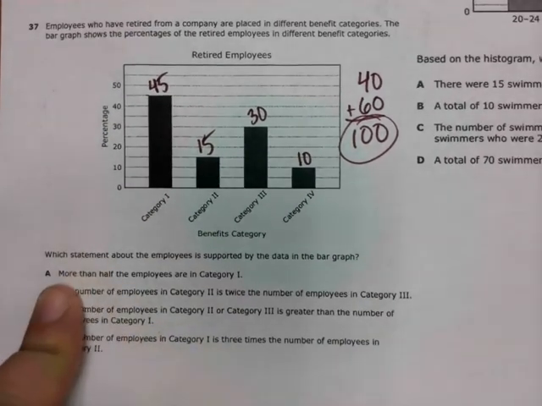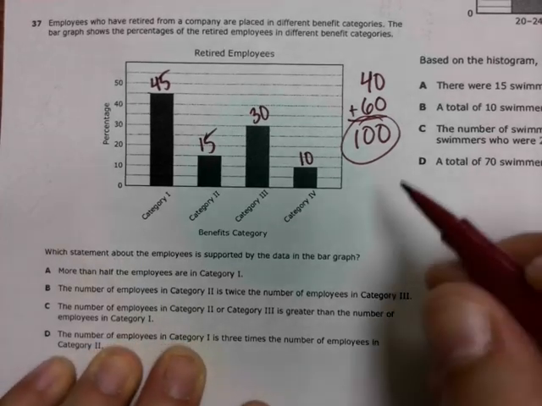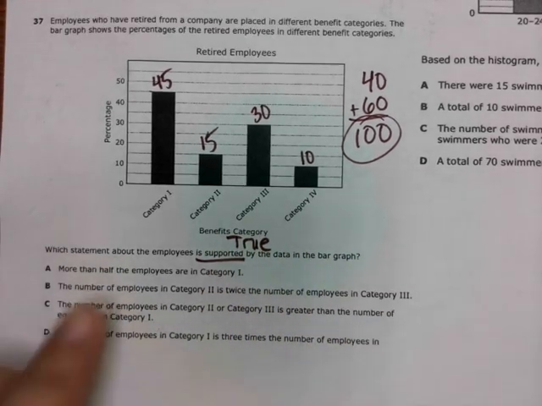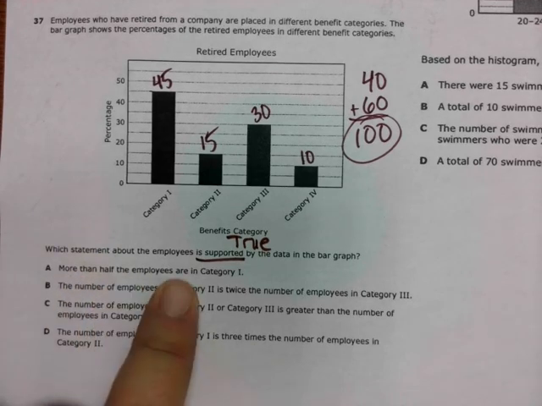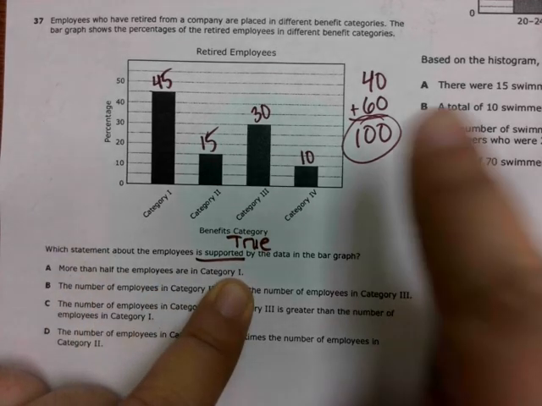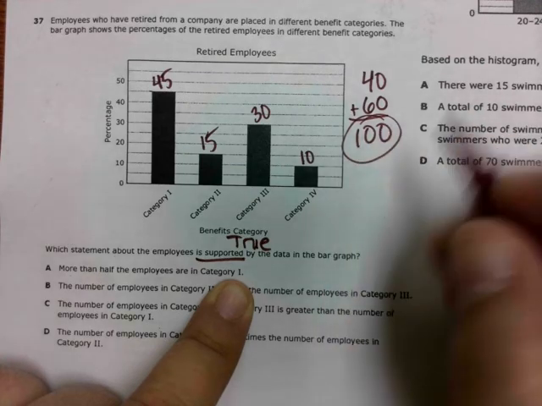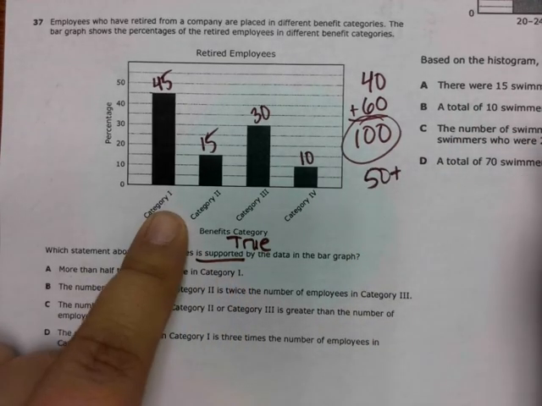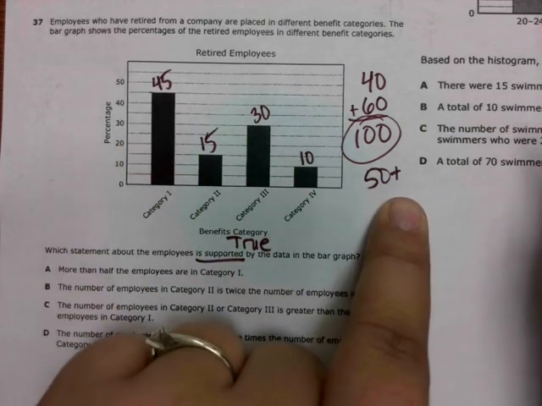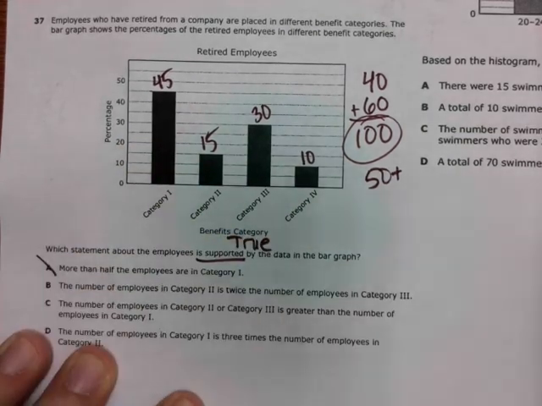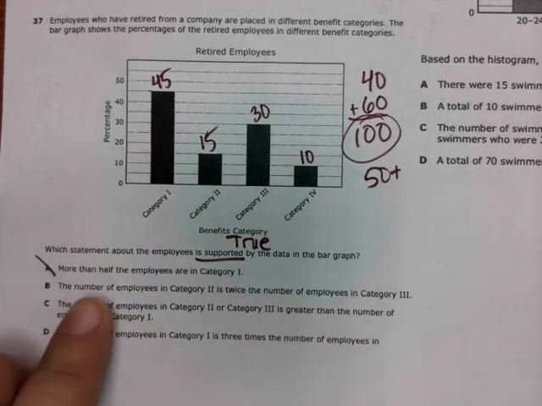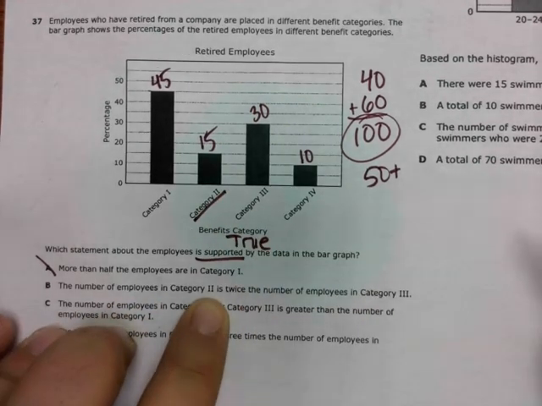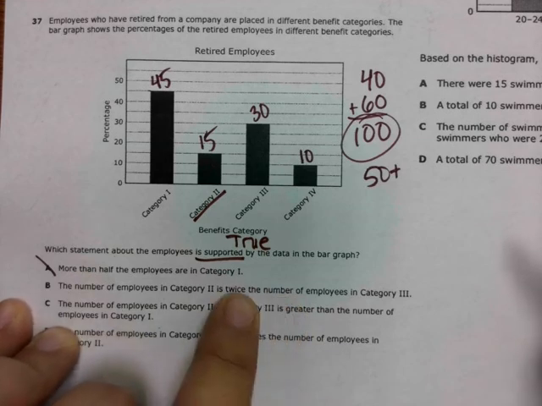All right, so it says we want to know which statement is supported. That means it's true. Which statement is true? More than half of the employees are in category 1. So here's my total. More than half would be 50 or more. Category 1 has 45. That's not 50 plus, so that is a false statement. It's not supported.